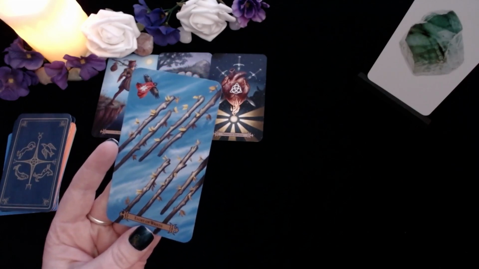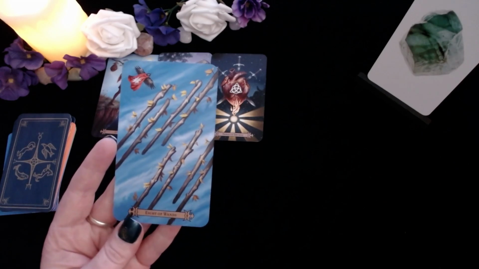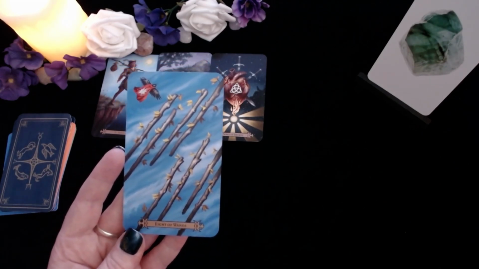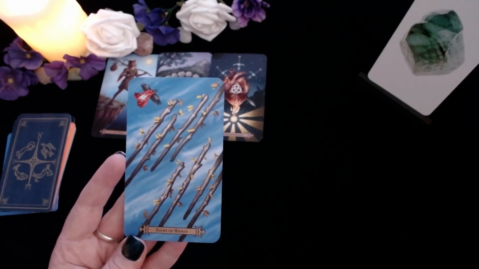Eight of Wands. Things will start to move again. Again, I'm getting go with the flow. Don't be afraid to let things move and show up at the right time in the right way. And yeah, don't try and force it.